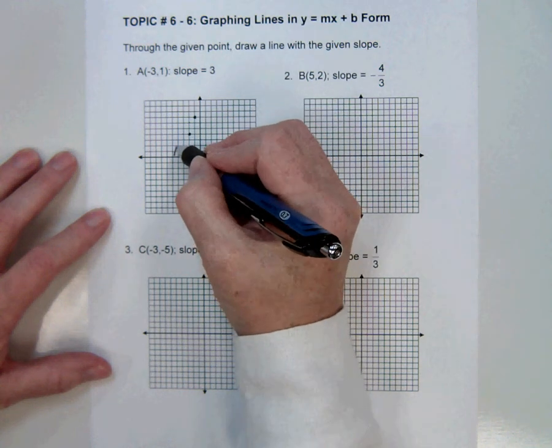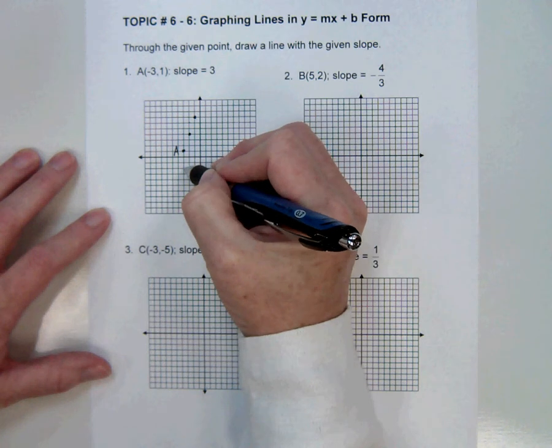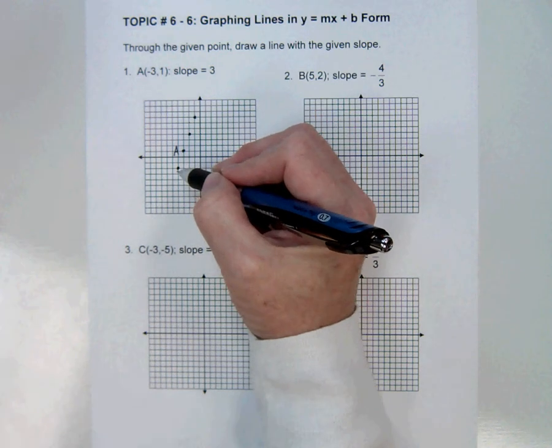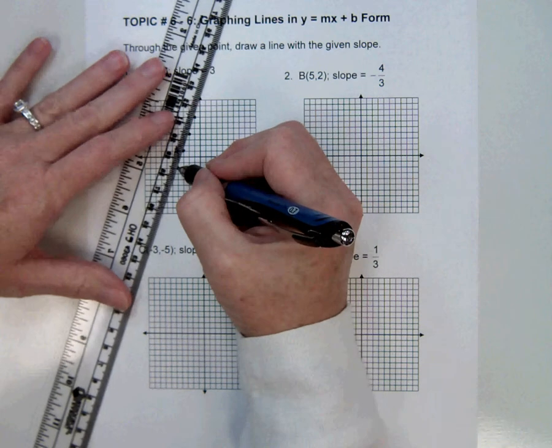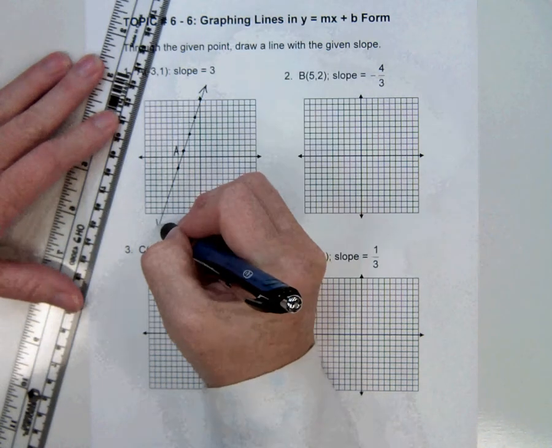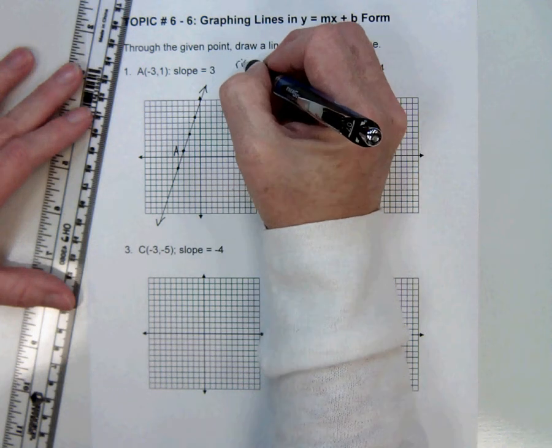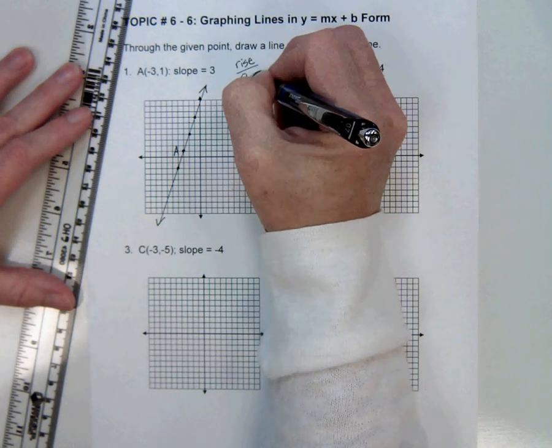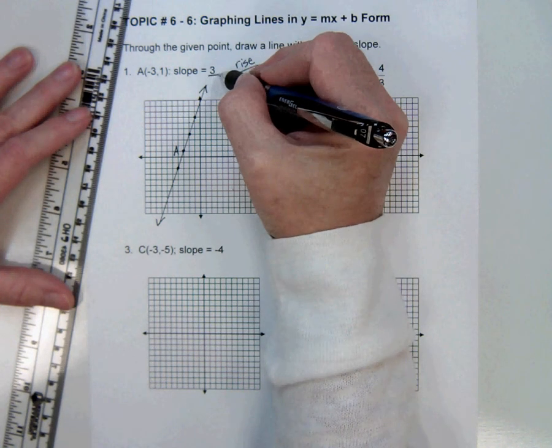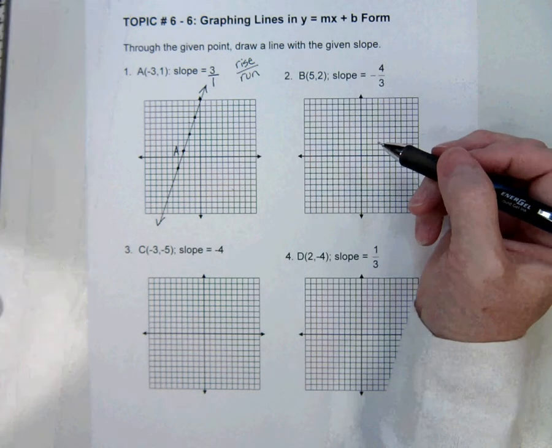From that point A, you can also walk down a -3 and over a -1, which would be the same as +3 over 1. And then connect your lines. So again, think about slope as your rise over your run, and when it's given in not a fraction form, you would think of that as 3 over 1. Alright, look at number 2.